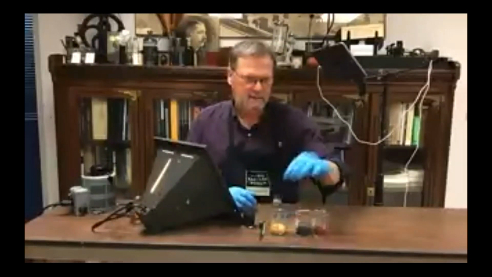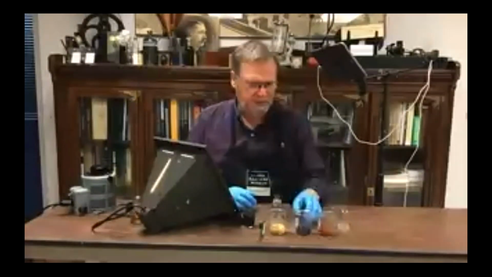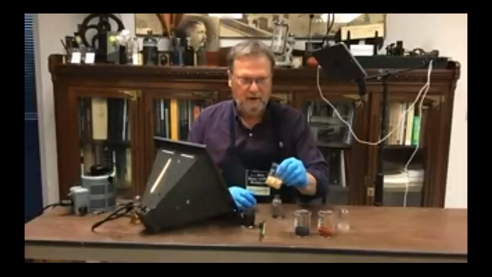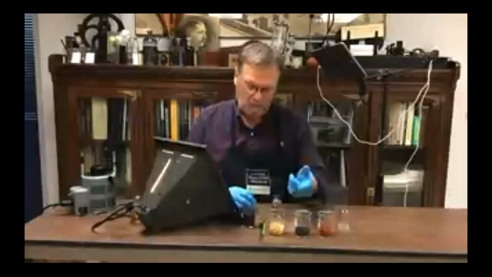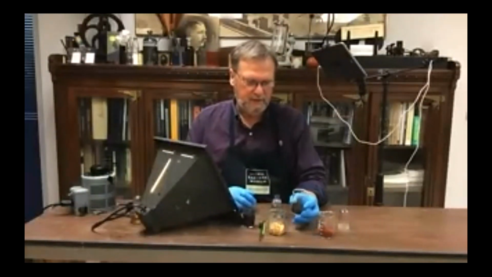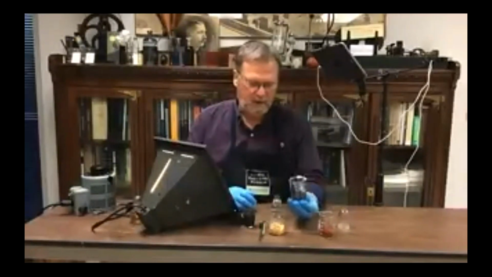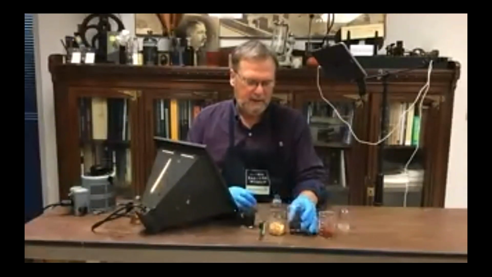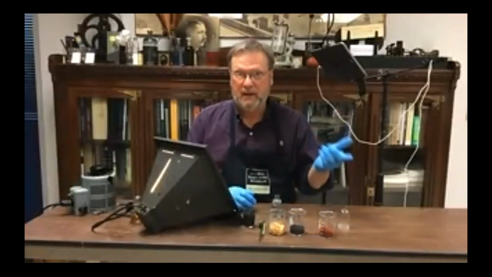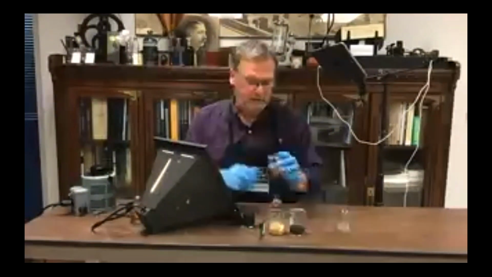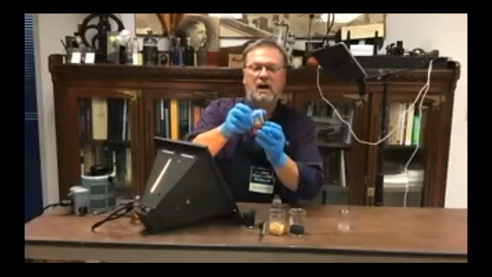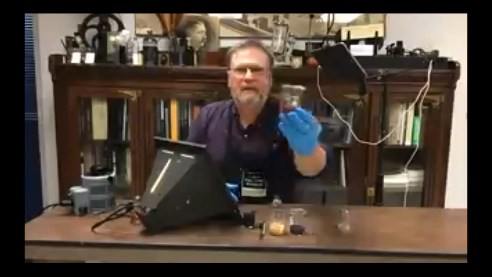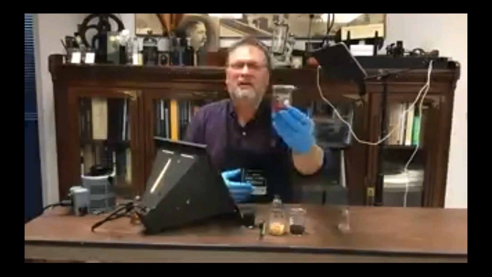There we go. The retouching we're using is made up of gum arabic dissolved in water. And I'm using graphite. So graphite and gum arabic. The other retouching that you saw in the antique negative was iron oxide. So iron oxide is, I guess the easiest way to think of it is rust.